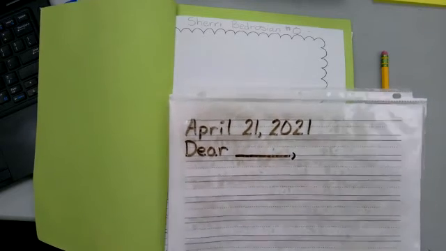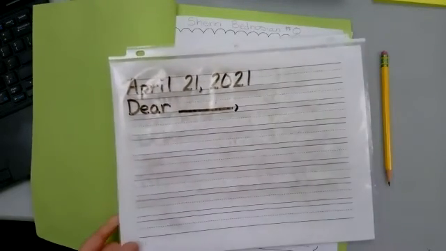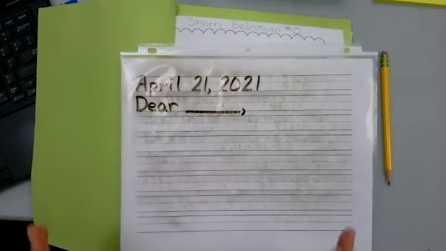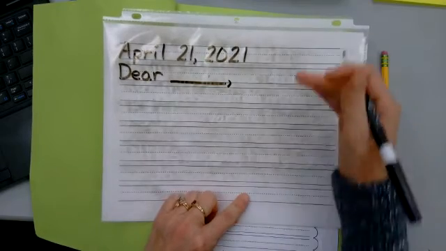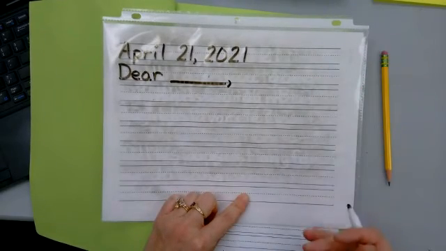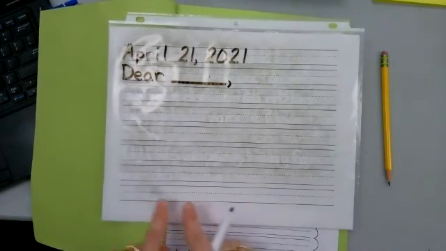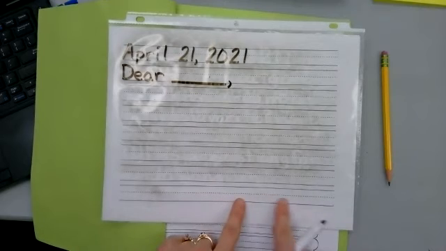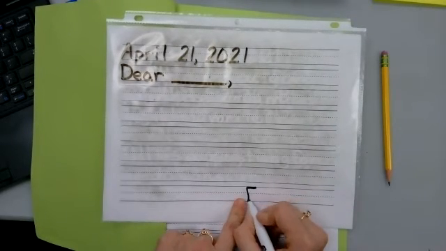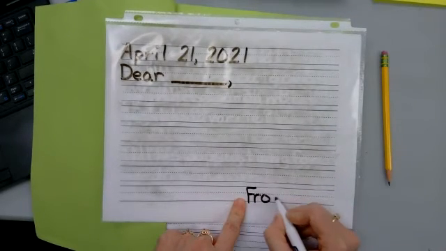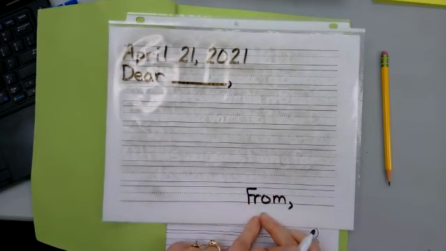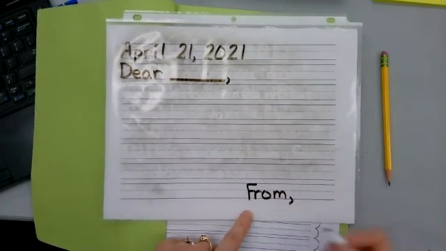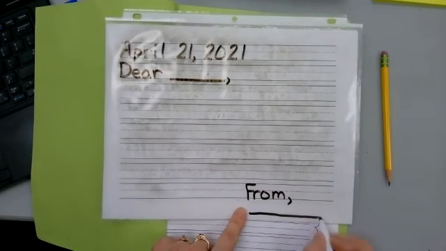And then class, once you're done with your paragraph, we're going to end our letter with the word from. Wherever you end your letter, whenever you're done writing your sentences, you're going to go to the next line. You're going to move over to almost the end of the line, and you're going to write from. You're going to put a comma, and then you're going to write your name on the next line. So your name will go here, your first name.